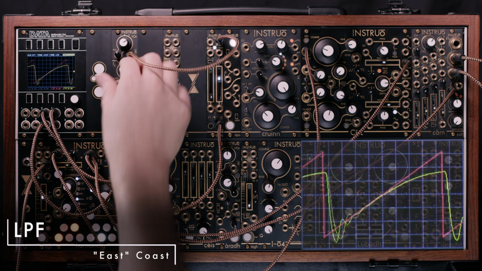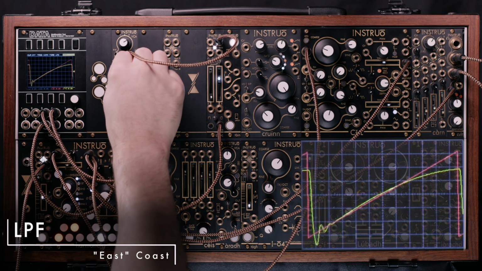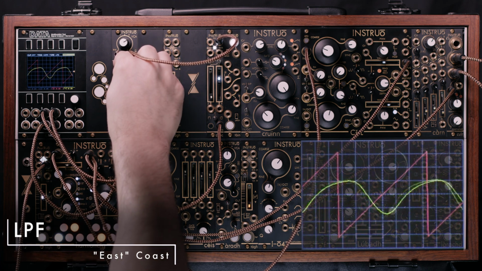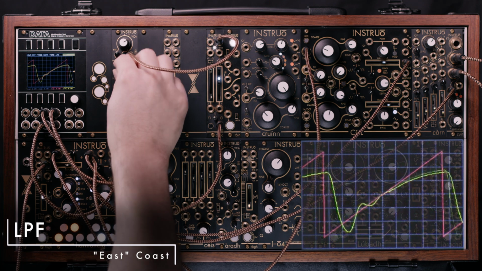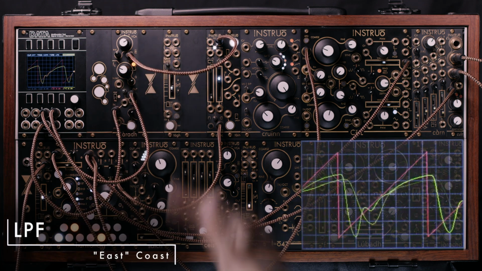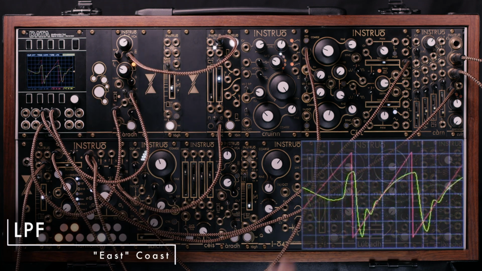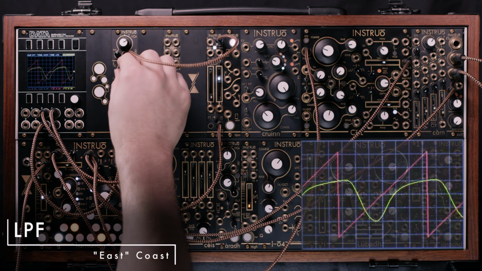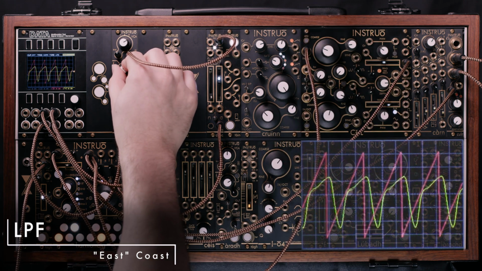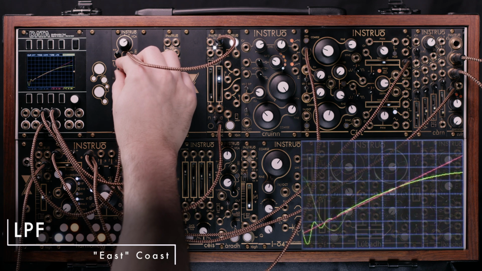Benefit of this configuration with no key tracking is I've got a more dramatic swing over manual sweep or slow parallel modulation. So if I have an LFO that's arcing through the cutoff frequency, then that's going to give me a lot more drama to that movement.